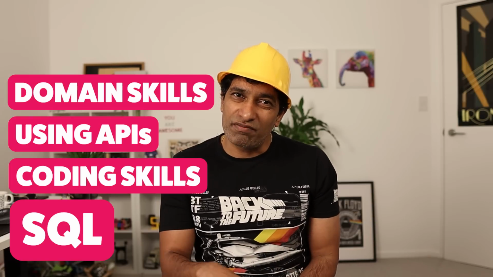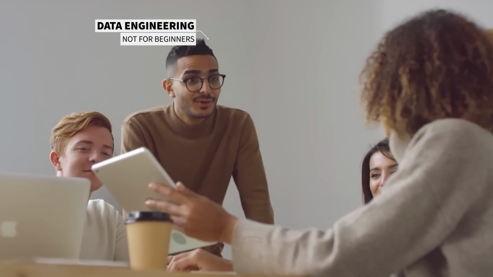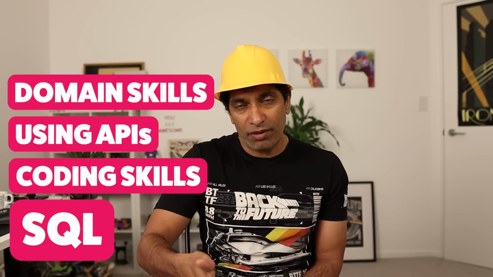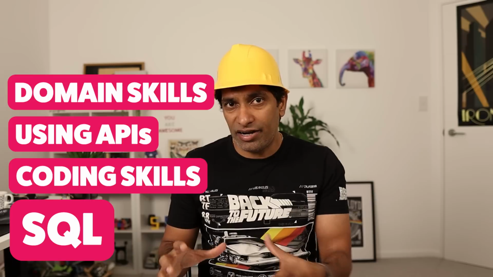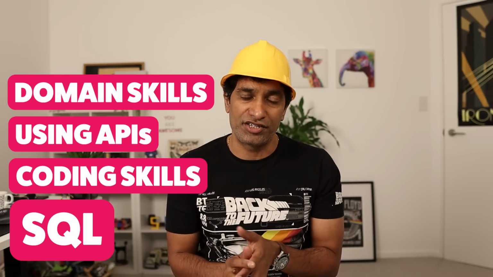And for this reason, I find that data engineer is not strictly an entry level profession. So if you're completely new, then getting into a data engineering position will be very hard for you because you do require quite a bit of knowledge and skills and understanding of the business in order to be successful as a data engineer. That brings us to the topic of the skills you need to be a data analyst.